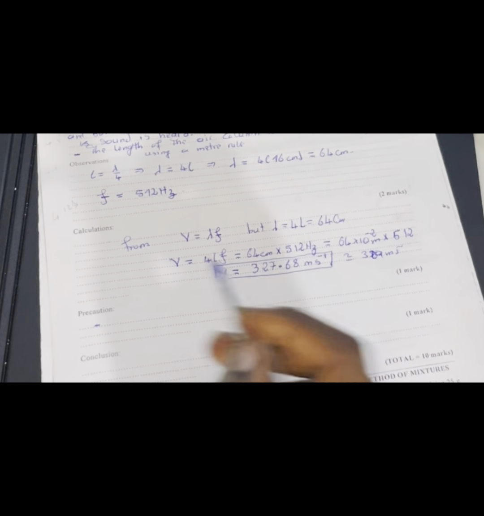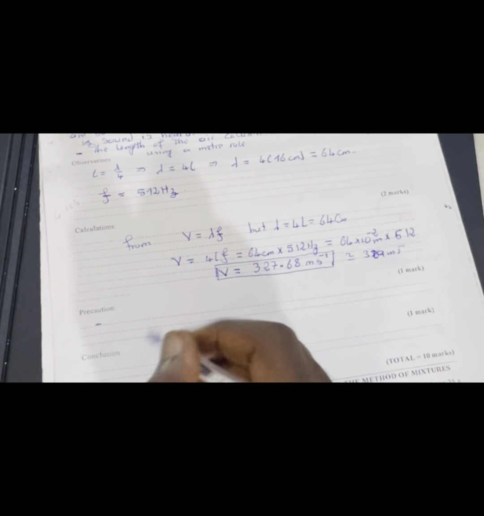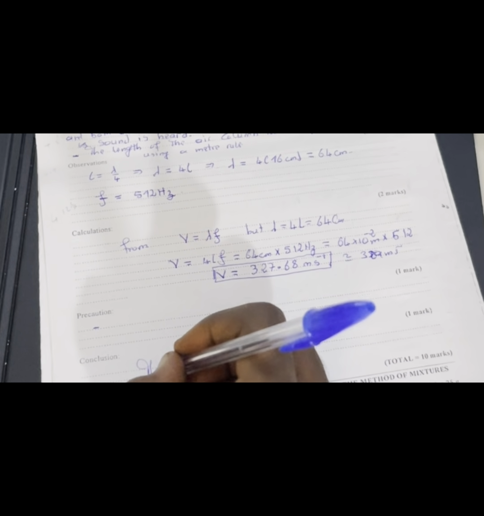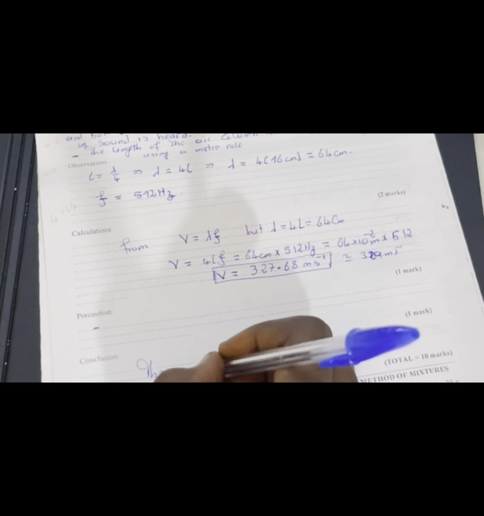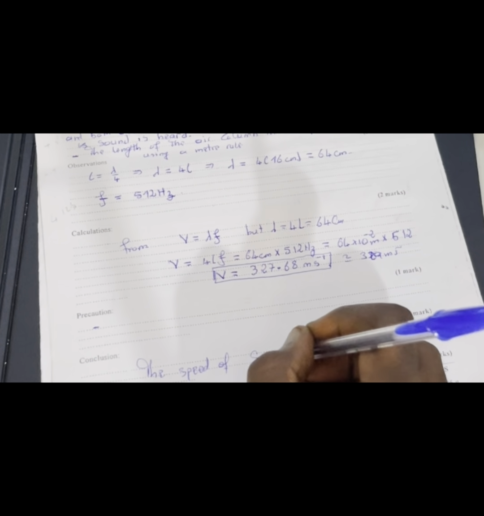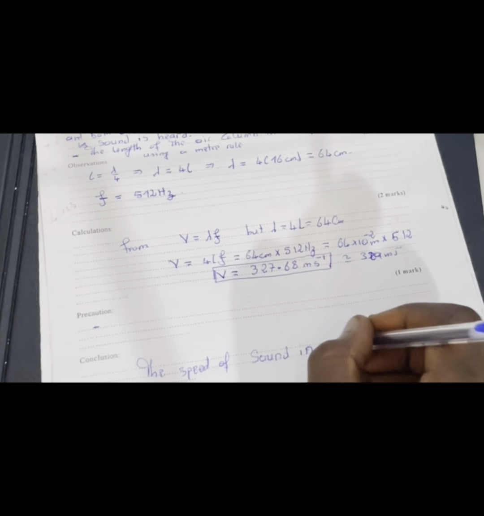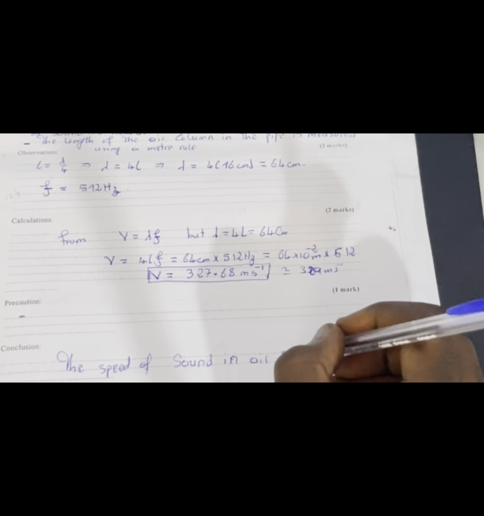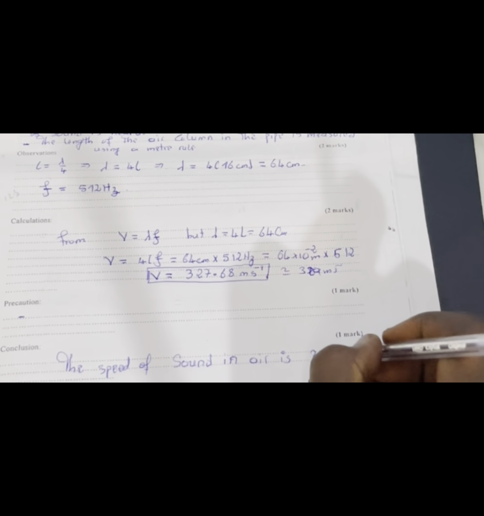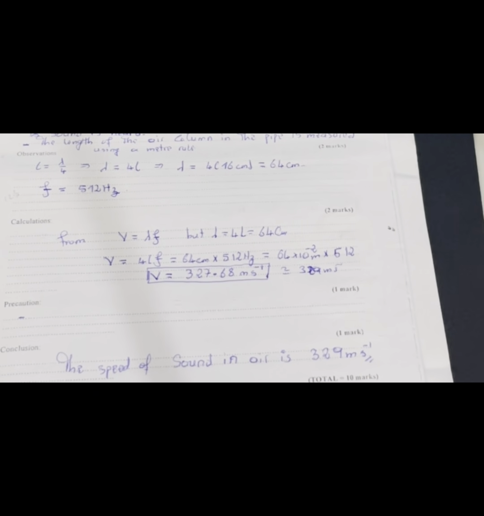Okay. Now for the precaution here, you can choose any precaution that you want, and the conclusion is that the speed of sound in air is 329 meter per second. It's approximately that. So that is all about station 2.